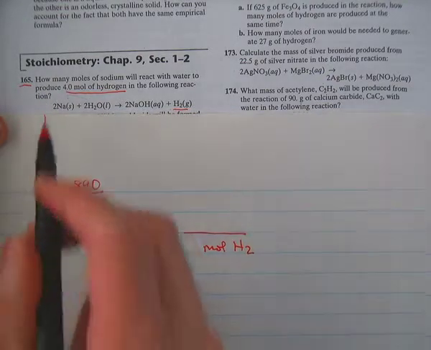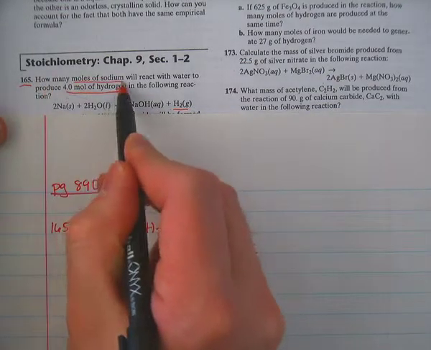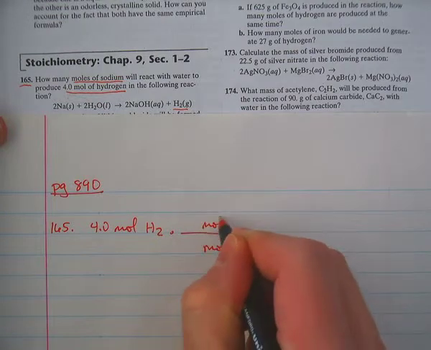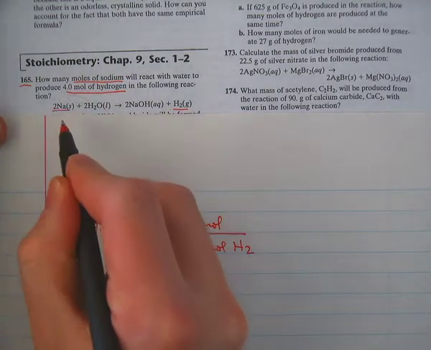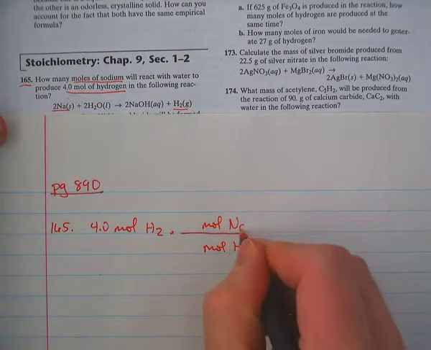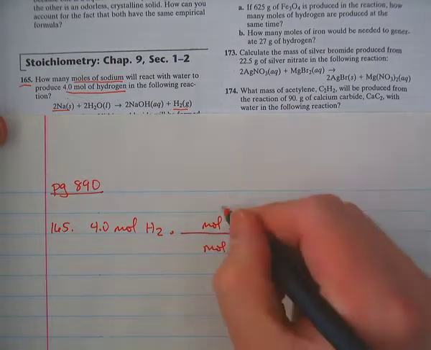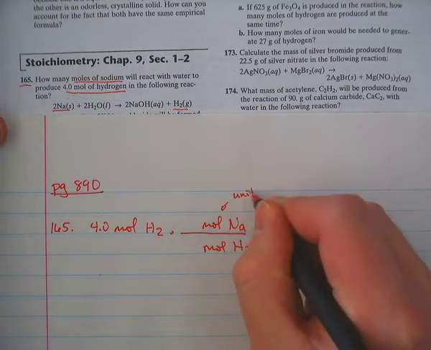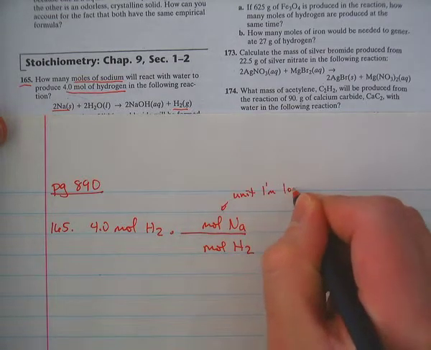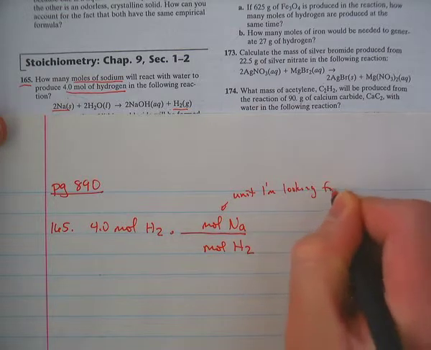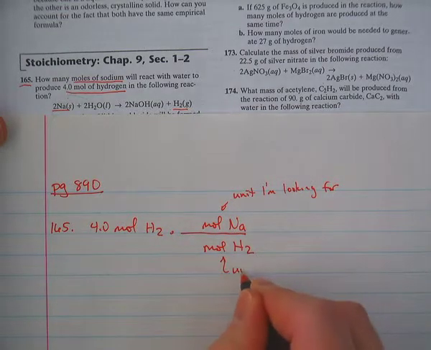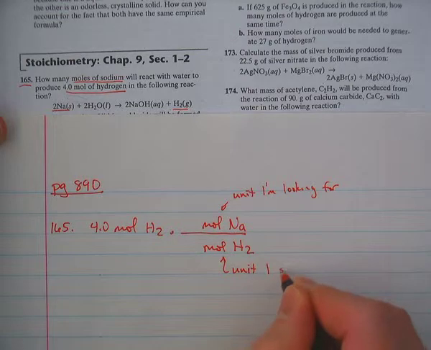Now I'm going to go back to the problem. They're asking me how many moles of sodium. So I need to have moles of, well, sodium is just Na, and that's going to be the unit in my numerator. So this is always the unit I'm looking for, and this is always the unit I started with.